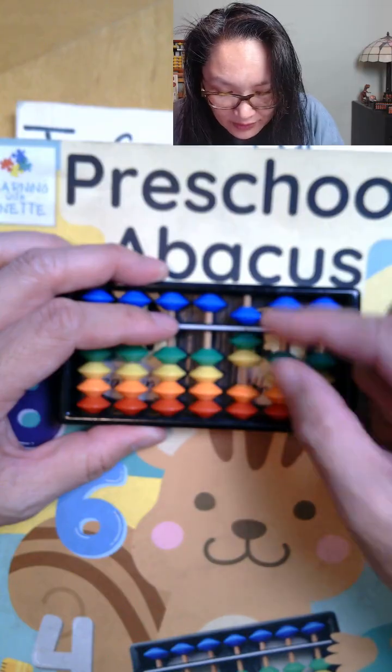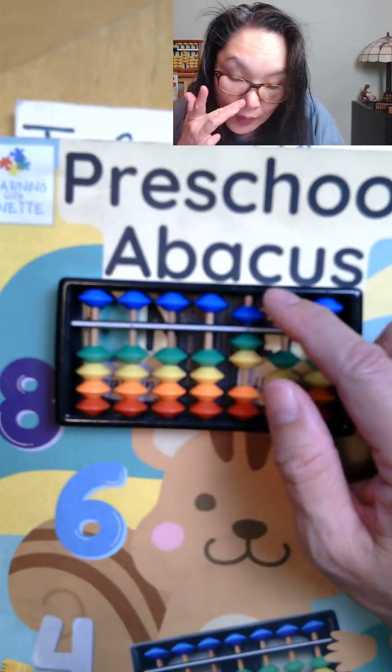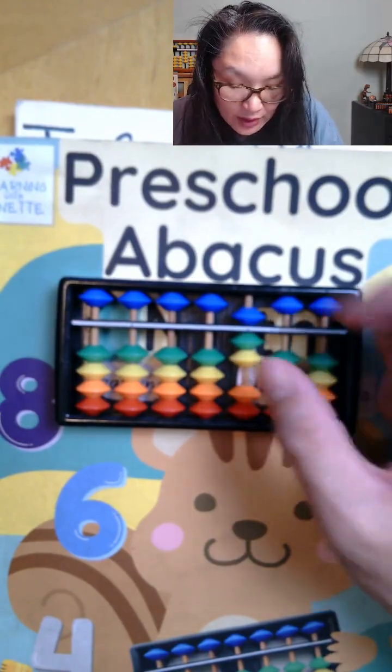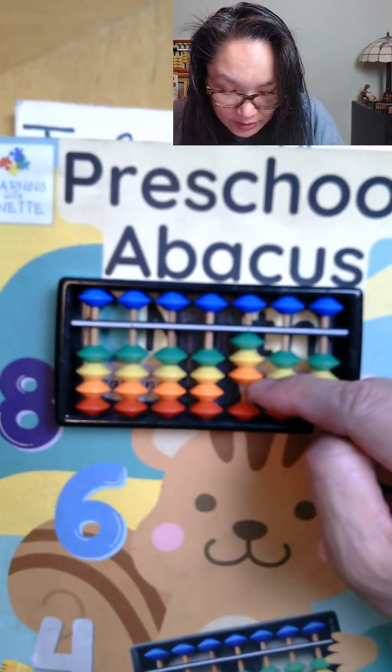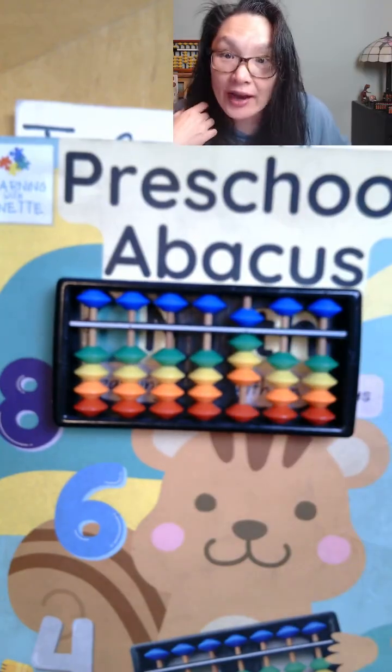5, 6, 7. So notice we can count, right? We have our 5 plus 2 is 7, and then 3. If this is 3 and we add the 5, we now have 8.